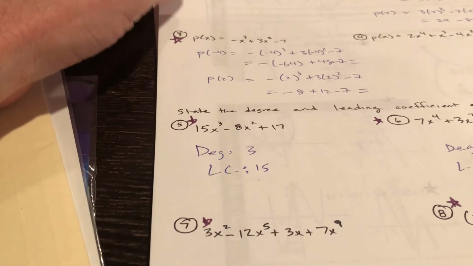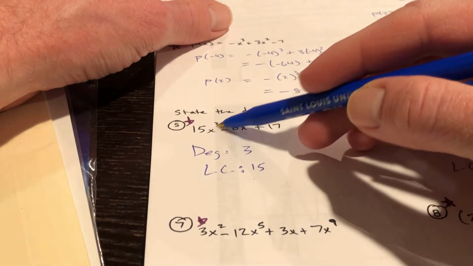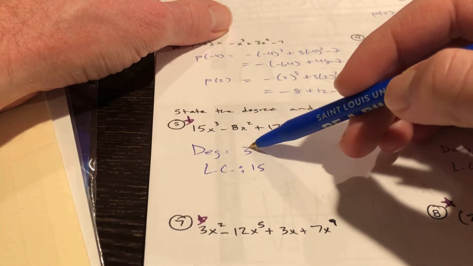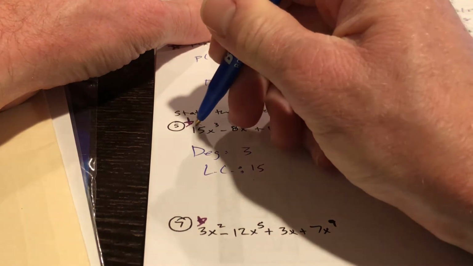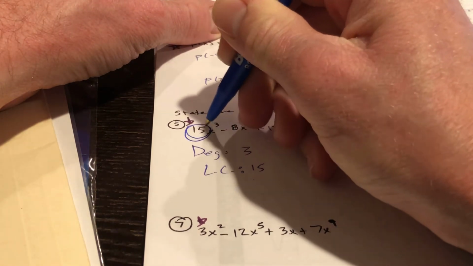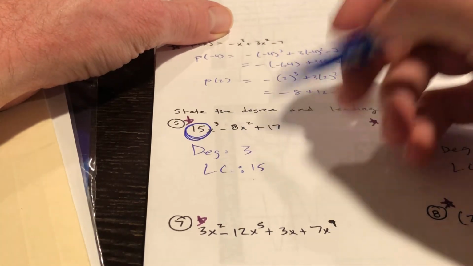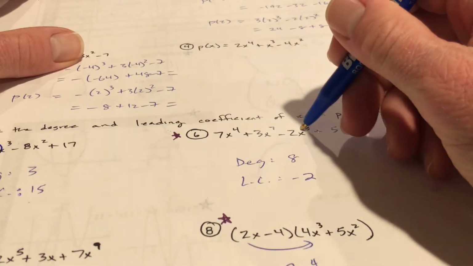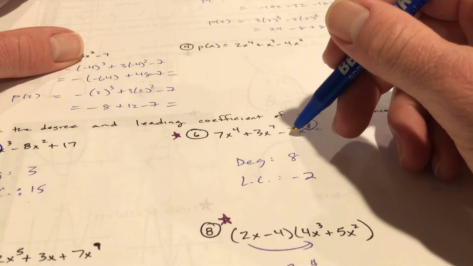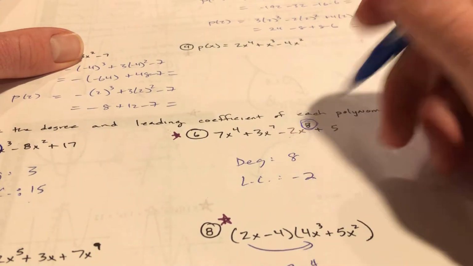The degree is the highest power you see, x to the third. The degree is 3. The leading coefficient is the number attached to that highest degree. So if it's x to the third, the leading coefficient is 15. Now, it doesn't matter that it's not always what comes first. The highest exponent is 8, so this is degree 8. What's attached to x to the 8th? Negative 2 is the leading coefficient.